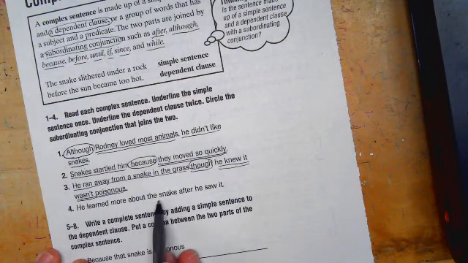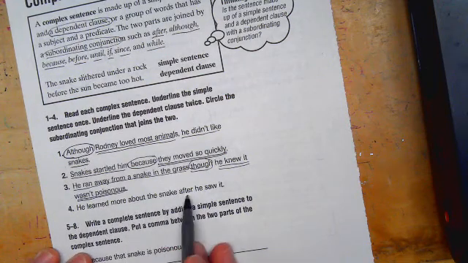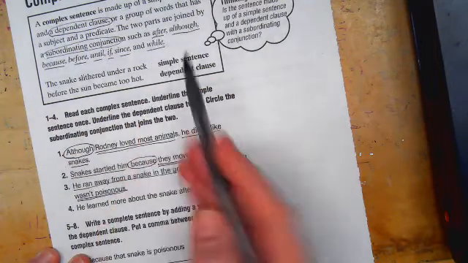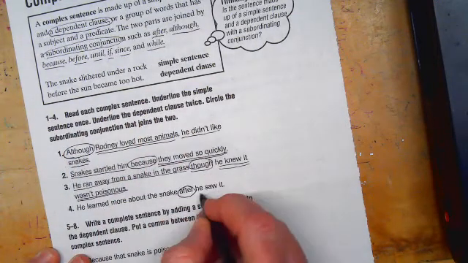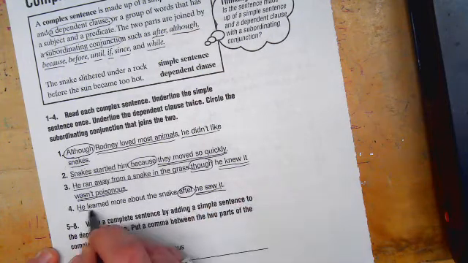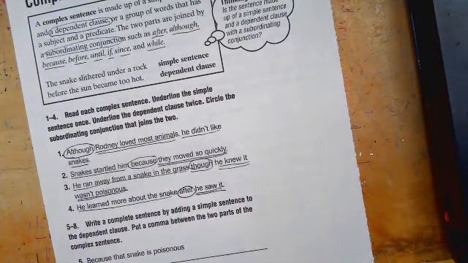Okay. So he learned more about the snake after he saw it. After was one of our words, right? After, yes. So we're going to circle that. He saw it is the dependent clause, and this is our simple sentence.